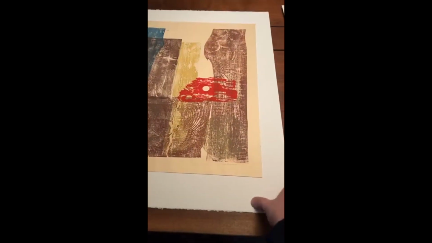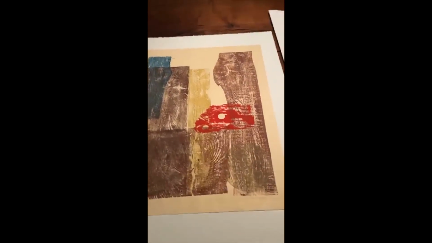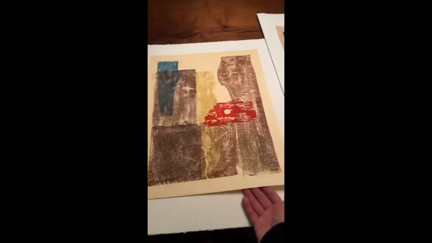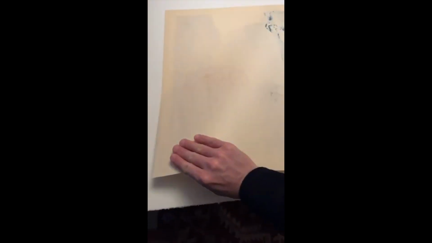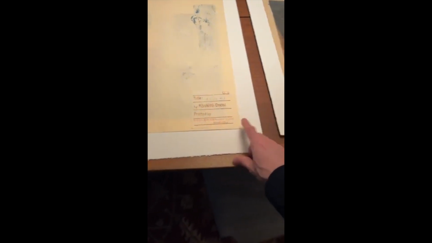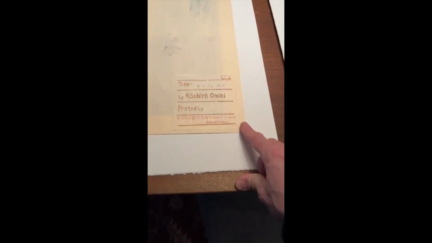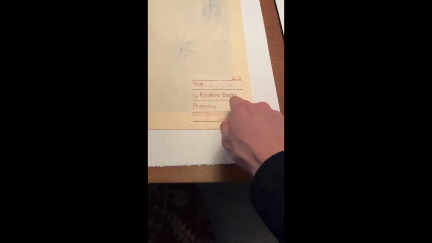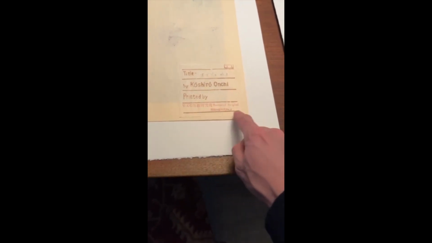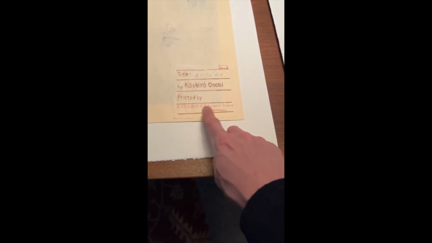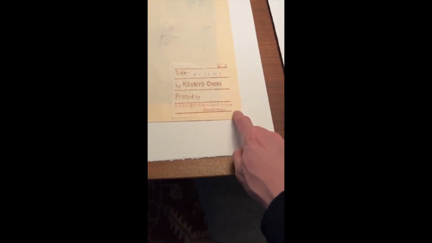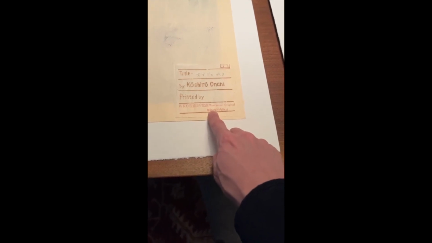Now, I want to show a few other things about this print. So for the connoisseurs out there that come across Kunio prints or Kunio printed impressions, most of them come with labels. And this label has the title of the work, object number 3. It's indicated here that it's by Koshiro Onchi, his father. But here it says printed by, and then he indicated it's a recreated original. And he did this in an edition of 20, and this is number 2 of the 20 that he produced. So, which is kind of interesting.